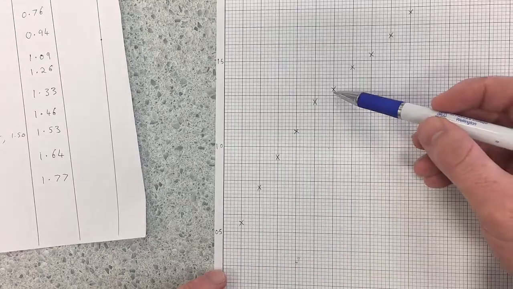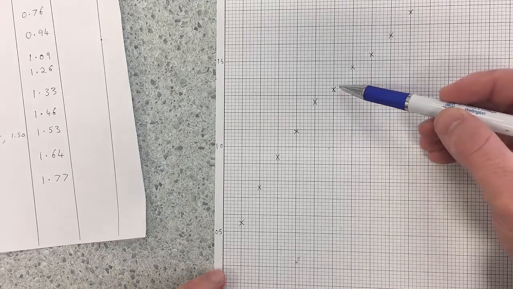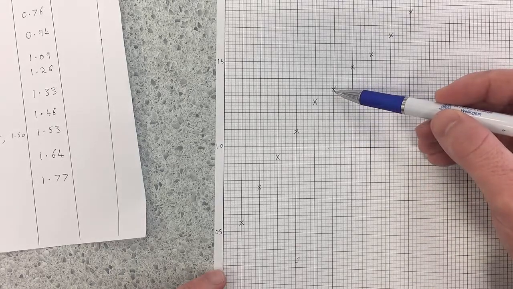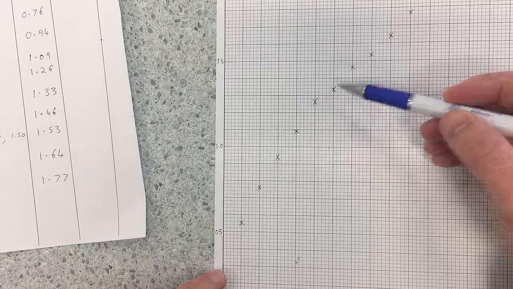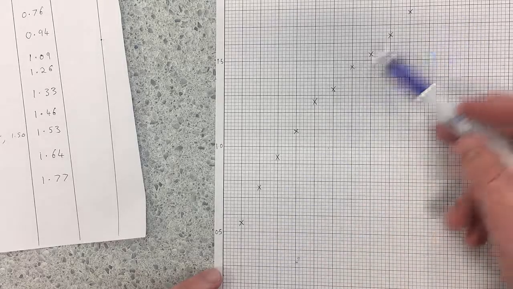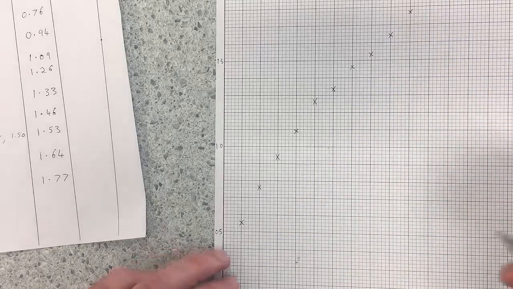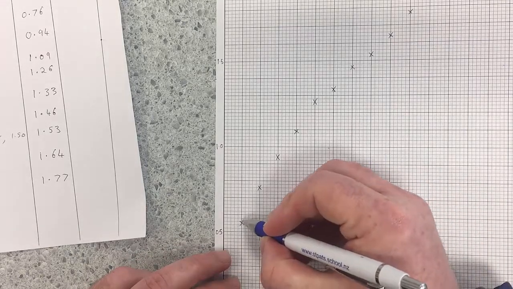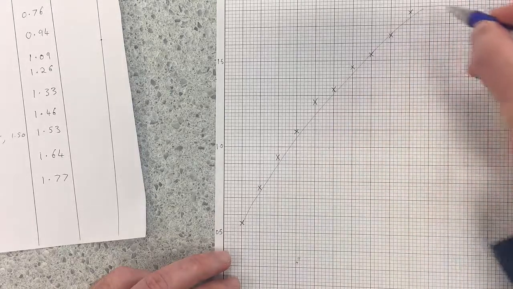That 0.6 looks a little bit low perhaps for the rest of them, so I'm just going to double check that. 0.6 is 1.33. It's in the right place, but it might be that my times there weren't quite precise. Okay, so that's going to give us a curve in that direction. And so I'll put a smooth line of best fit on there.